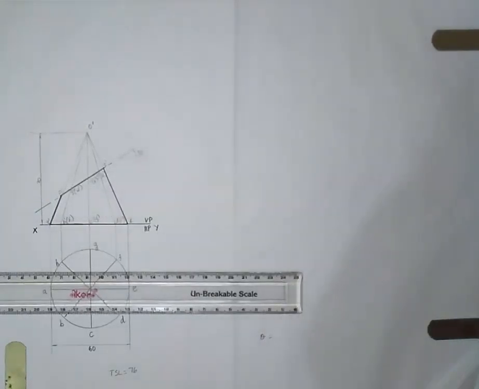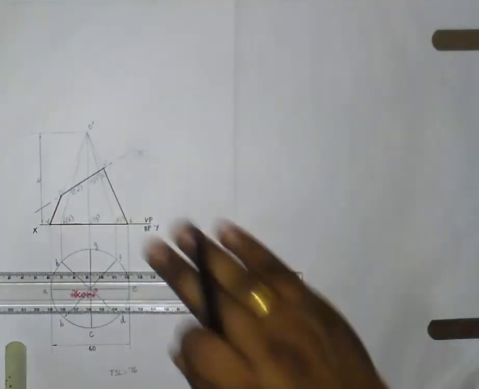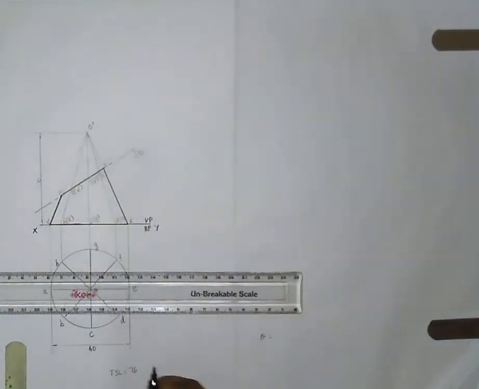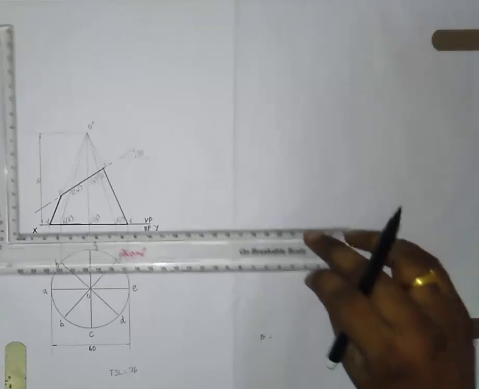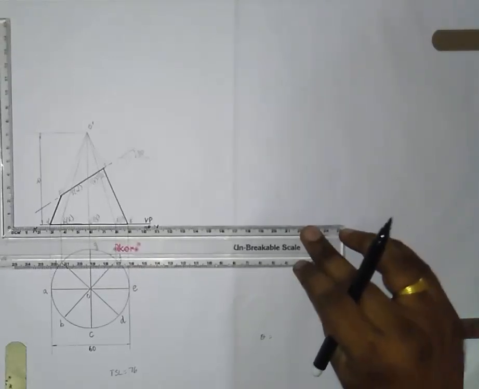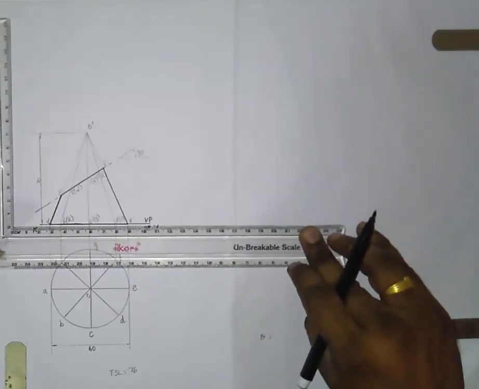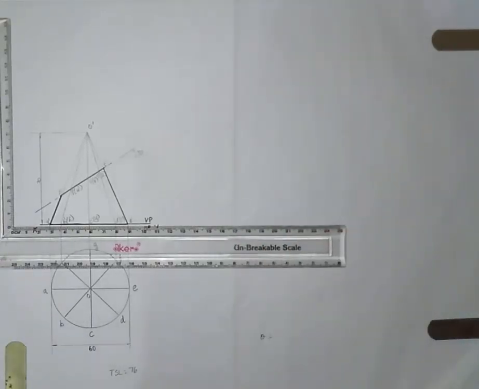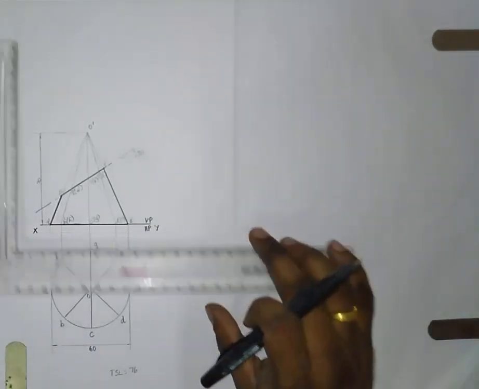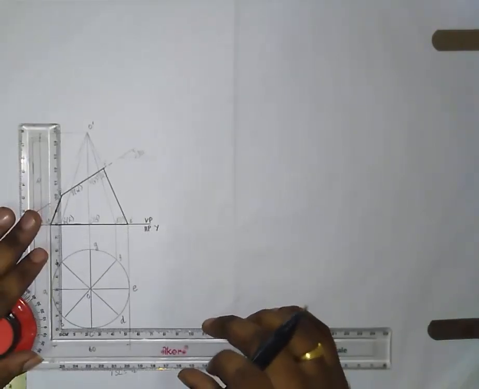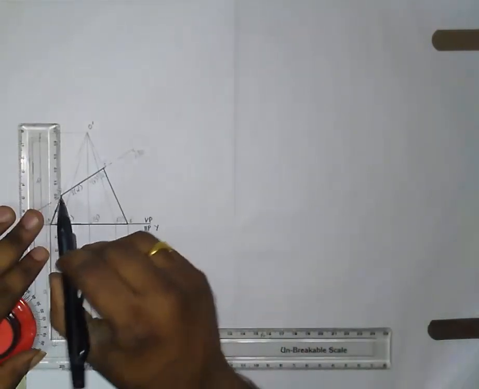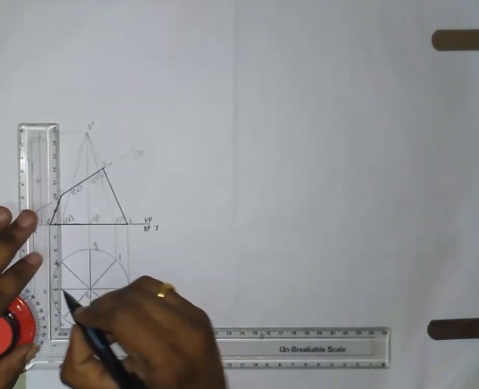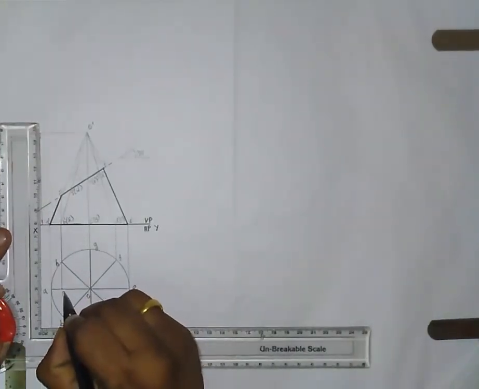Right. Now you have to transfer all the cutting points from here to the top view in order to draw the top sectional view. Now you first try to transfer the point P. So point P is in the longer edge OA. Hence this point P has to be projected up to OA. So this is your point P.